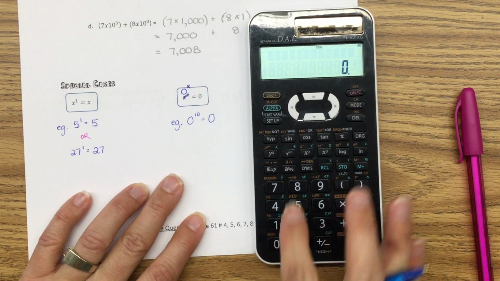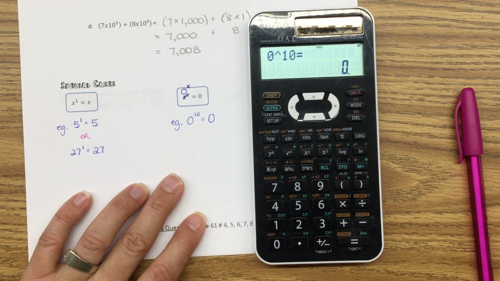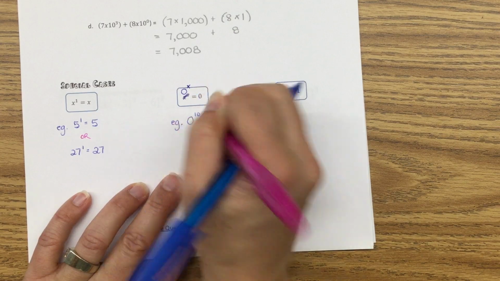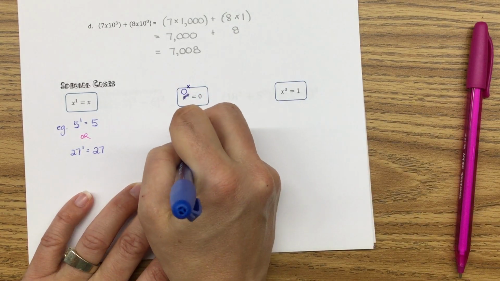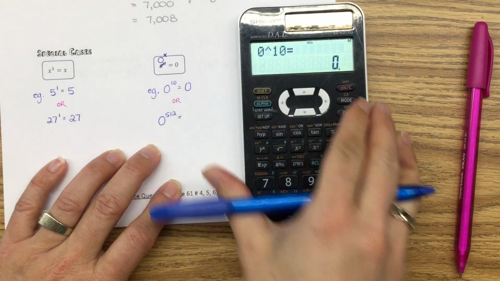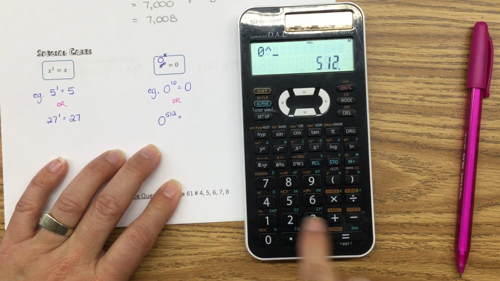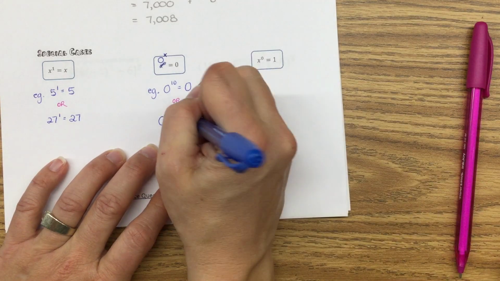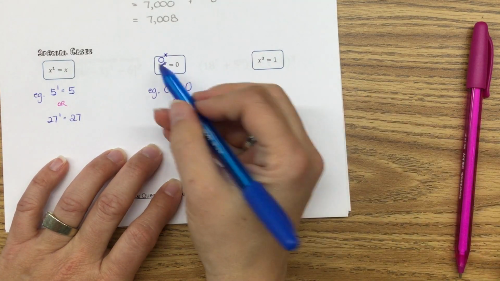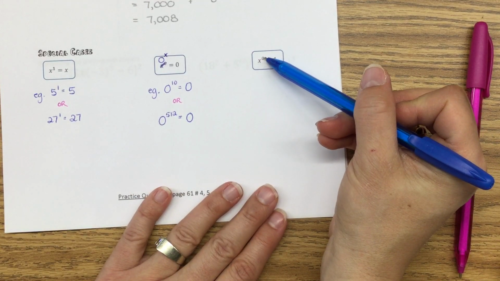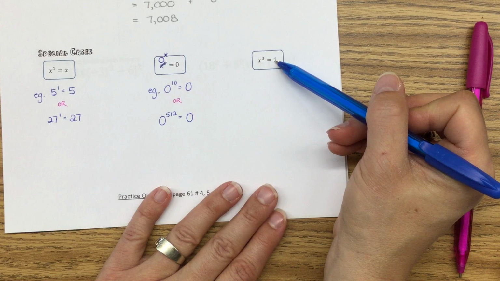Okay, so if I go 0 raised to the power of 10, I just get 0. Or if we want to try another one, we can go 0 raised to the power of 512. Well, we still get 0.